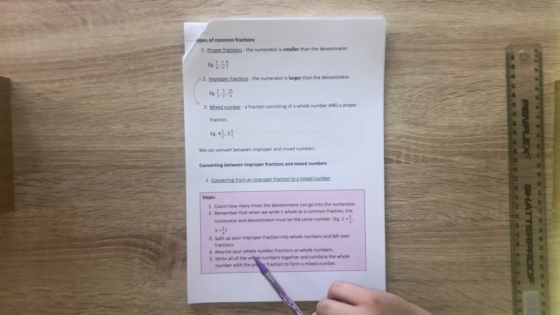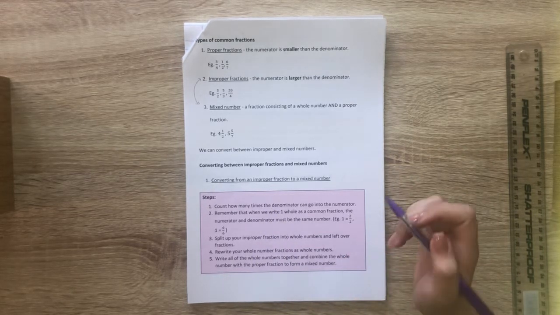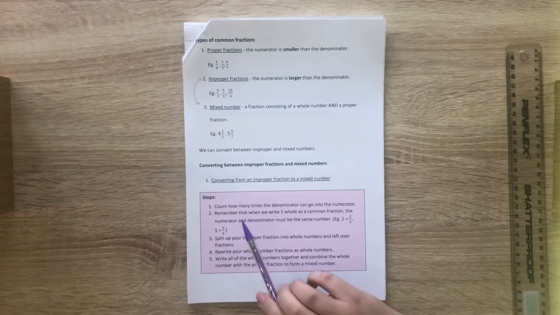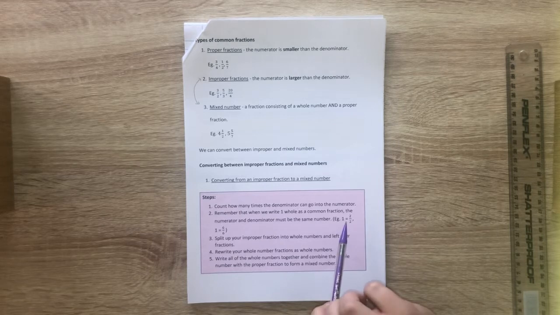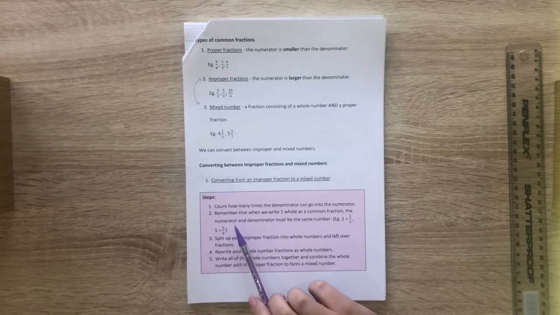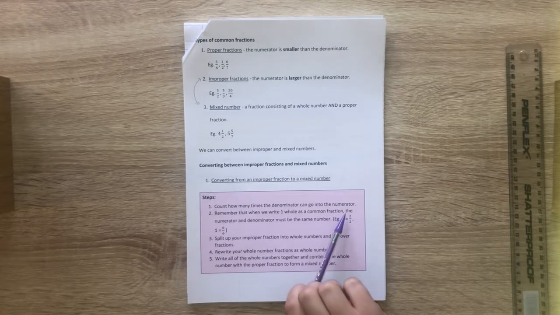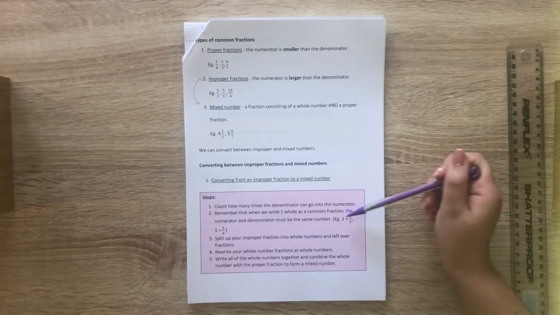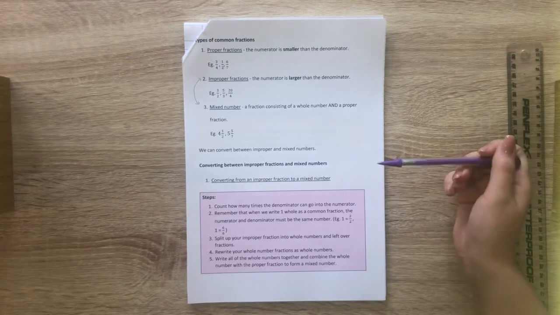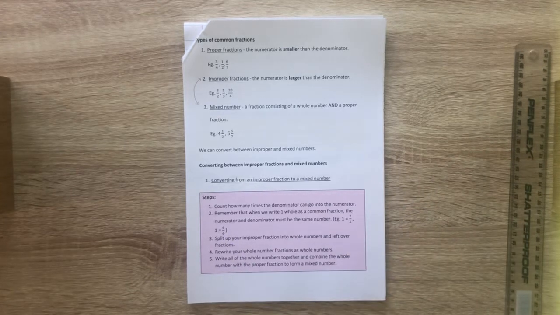Now I'm going to first read through the steps and then we'll work through the examples on the next page. So step 1 says, count how many times the denominator can go into the numerator. Step 2, remember that when we write one whole as a common fraction, the numerator and the denominator must always be the same. So for example, another way of writing one whole is by saying 2 over 2, or 3 over 3, or 6 over 6, or 10 over 10. Whenever you have a numerator and denominator that are the same number, it is equal to one whole.